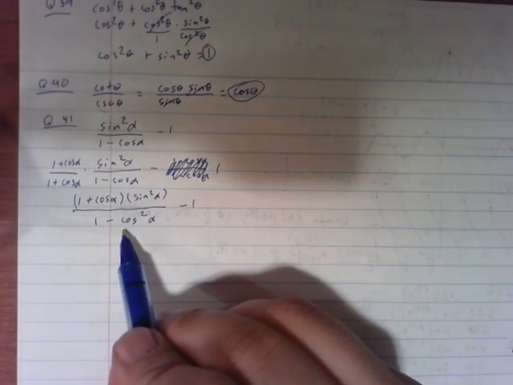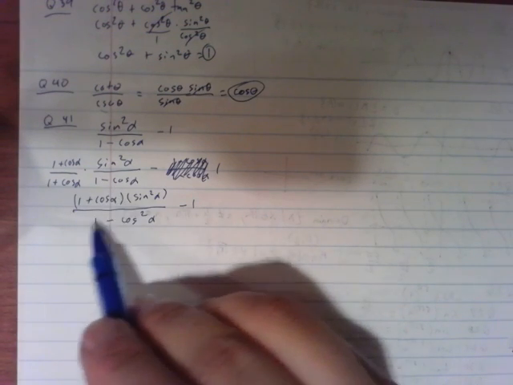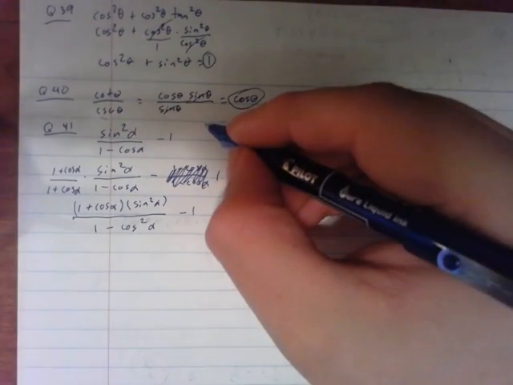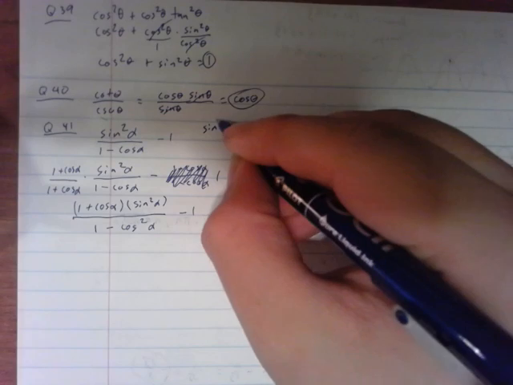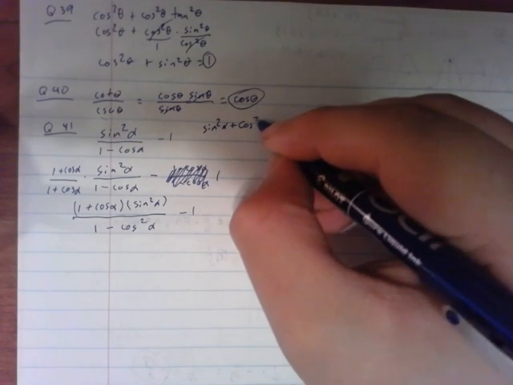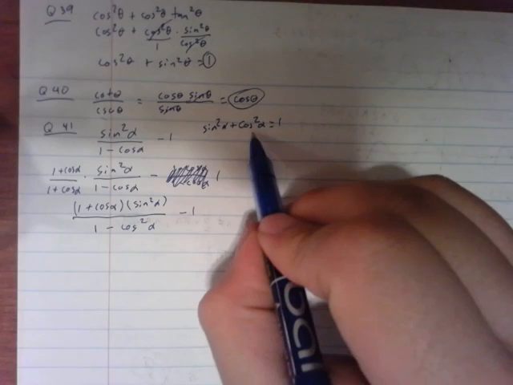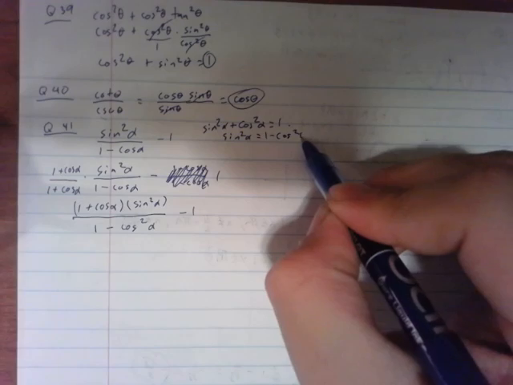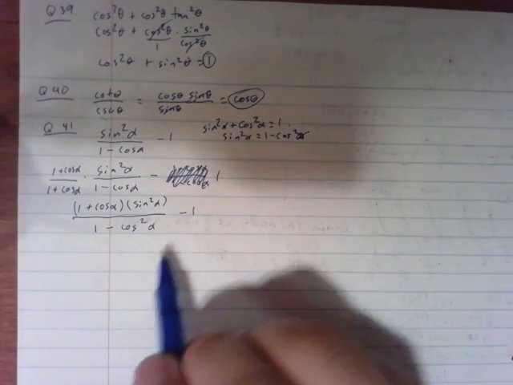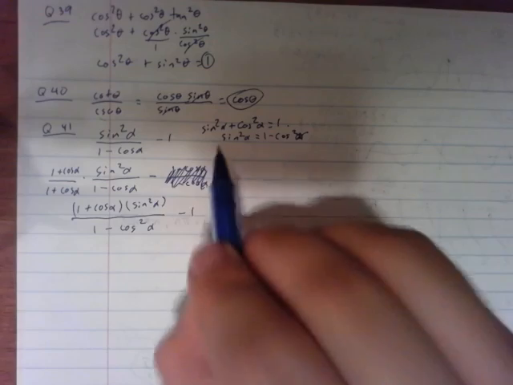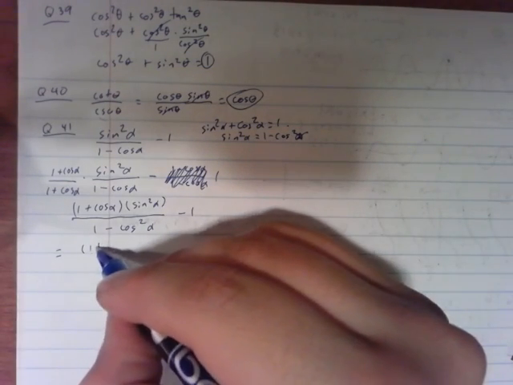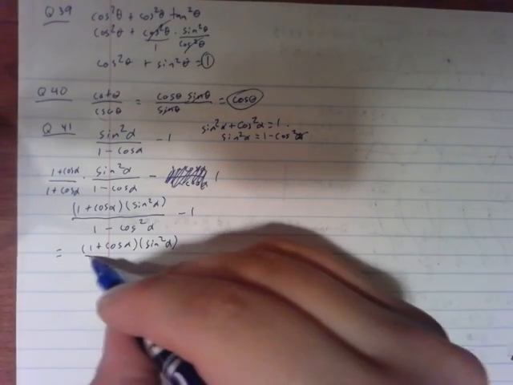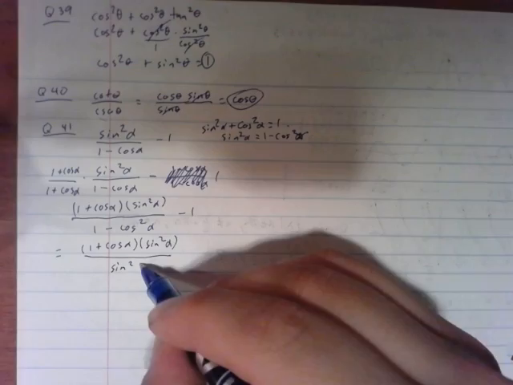Okay, so the reason why I multiply by the conjugate, look at this. The denominator here is 1 minus cosine squared of alpha. We know the Pythagorean identity, I'll write it up here, is sine squared alpha plus cosine squared alpha equals 1. If you move the cosine over here, then you get sine squared of alpha equals 1 minus cosine squared of alpha. So you can substitute 1 minus cosine squared of alpha with sine squared. So this is now 1 plus cosine of alpha times sine squared of alpha all over sine squared of alpha, minus 1.